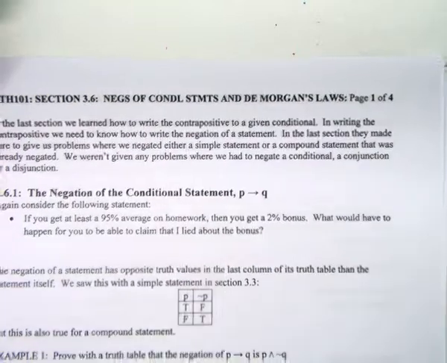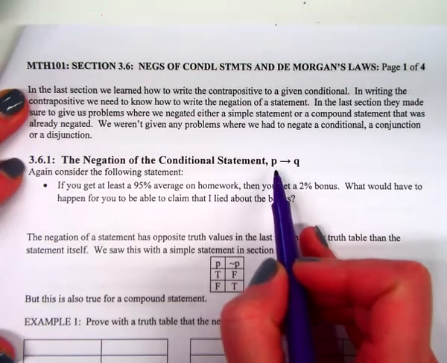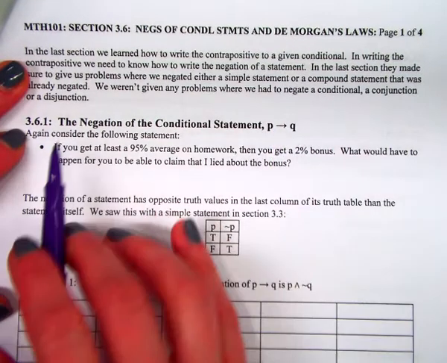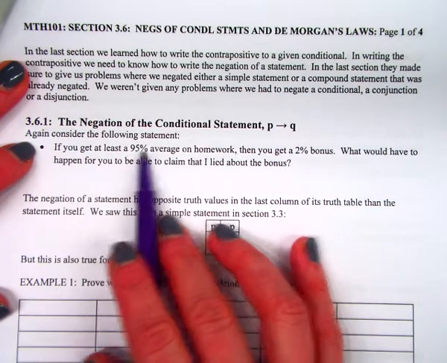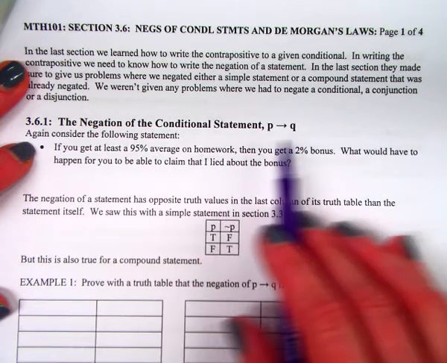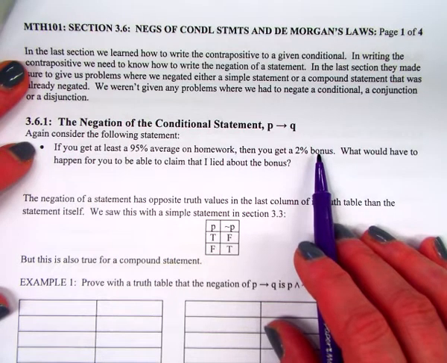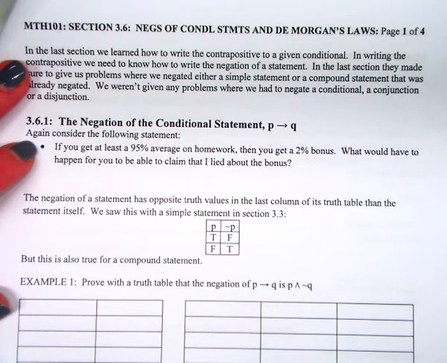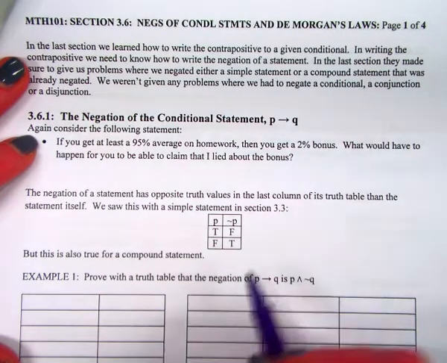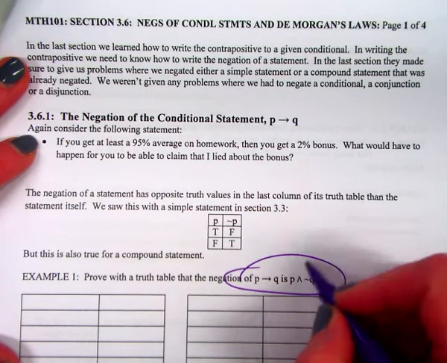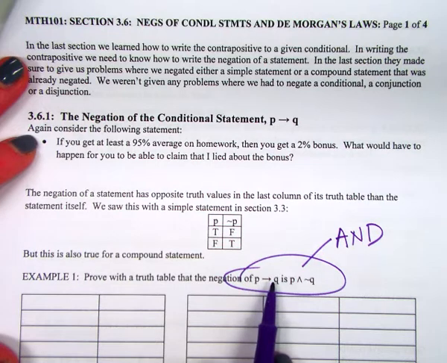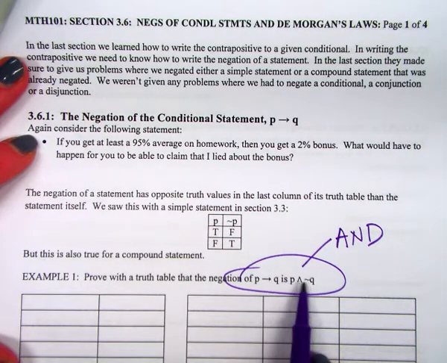How do you negate a conditional statement? So this is the beginning of 3.6, okay? Here is a statement. If you get at least 95% average on homework, then you will get a 2% bonus. So to negate a conditional statement, we haven't done this before, here's the formula. You need to actually change it into an and statement. So if P then Q becomes, when it says to write the negation, P and not Q.